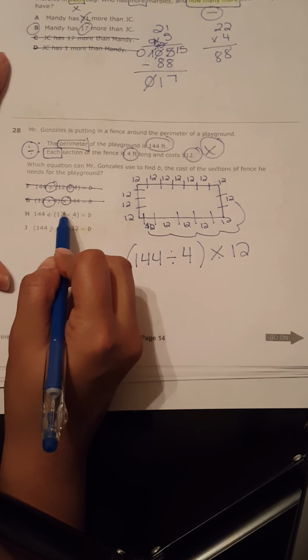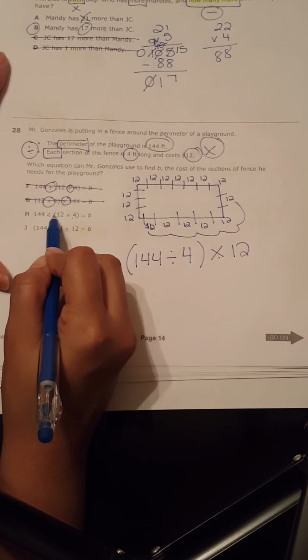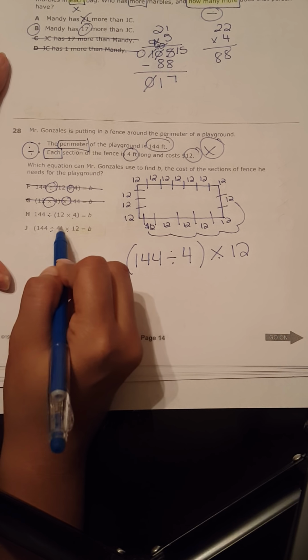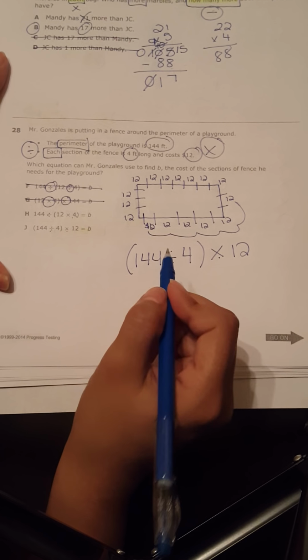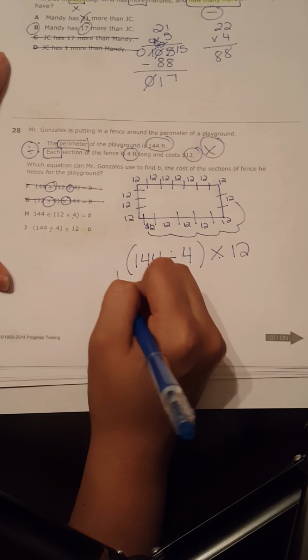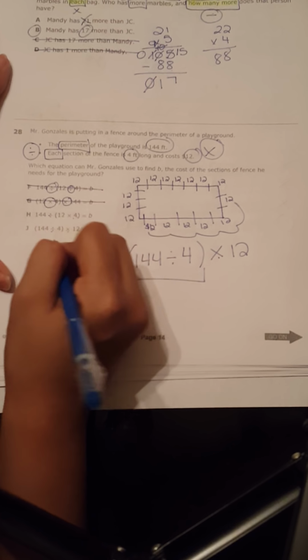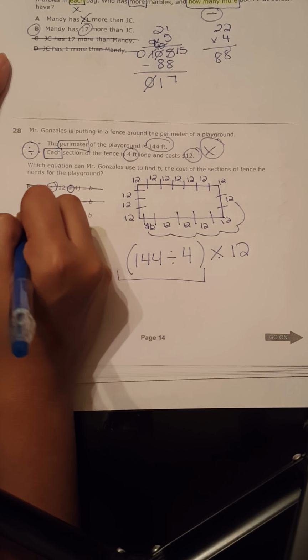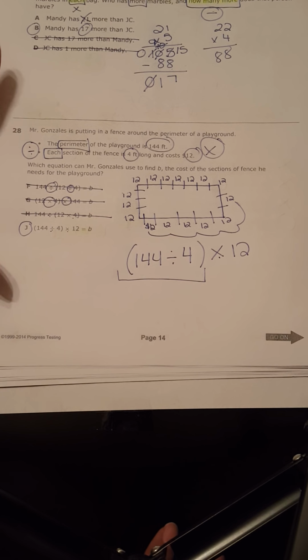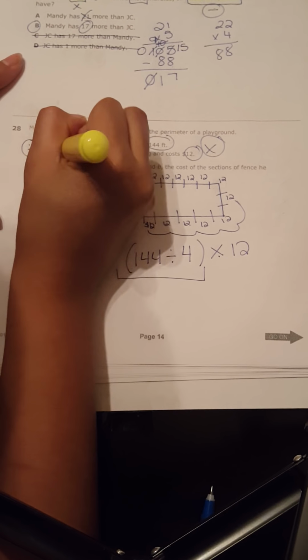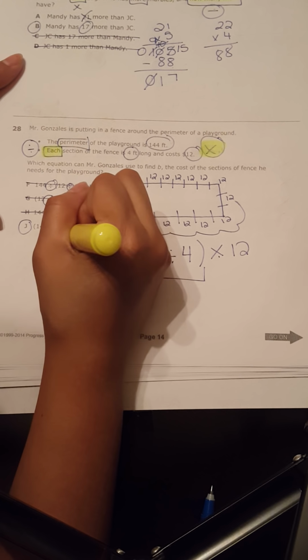Are we going to multiply first because parentheses tell us to do that first? Or are we going to divide first because the parentheses tell us to divide first? Parentheses tell us what we need to do first. Here, we know that we need to divide first. So the one that shows us division first is letter J, eliminating letter H. Why did I choose letter J? Because I need to divide first and then multiply.